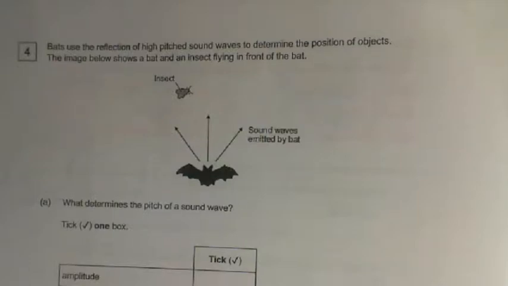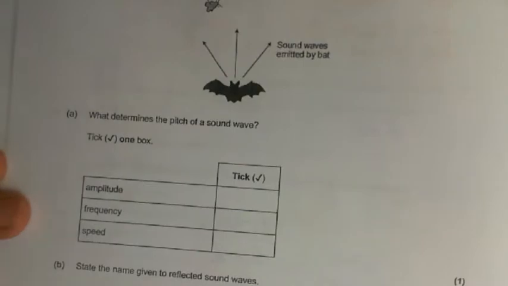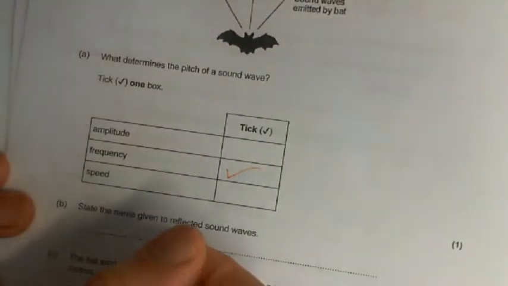Okay, question 4. What determines the pitch of a sound wave? Frequency. State the name of a reflected sound wave.